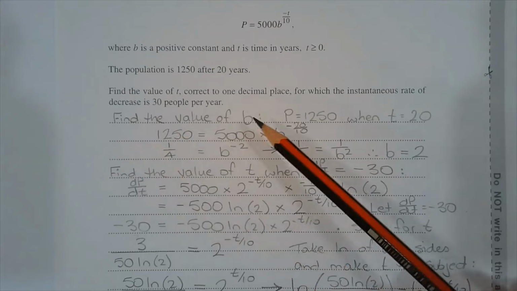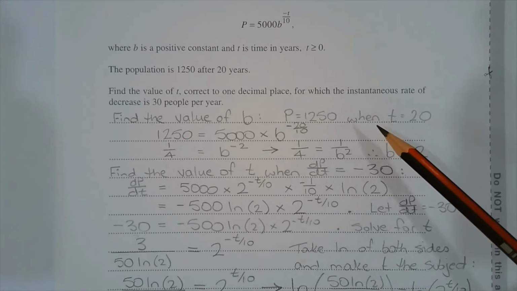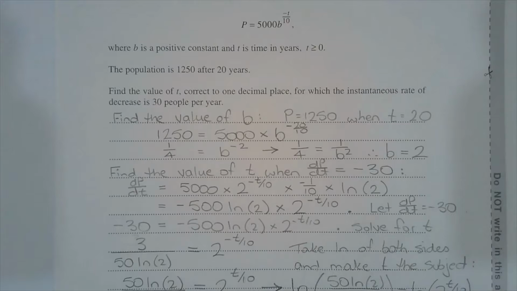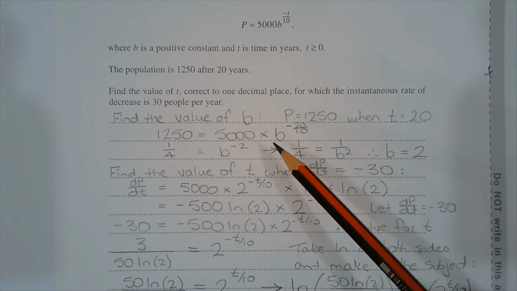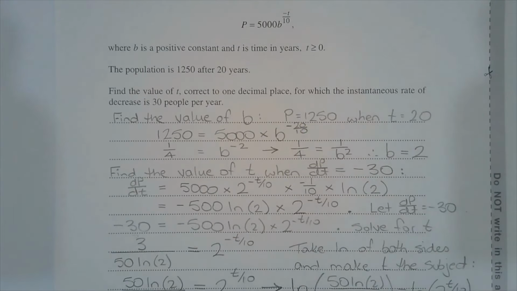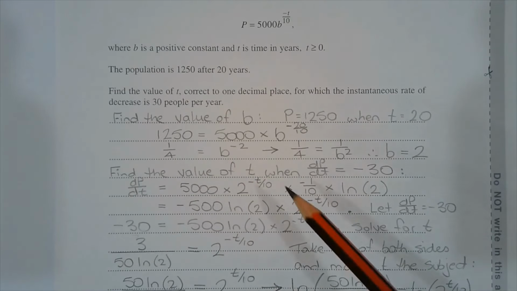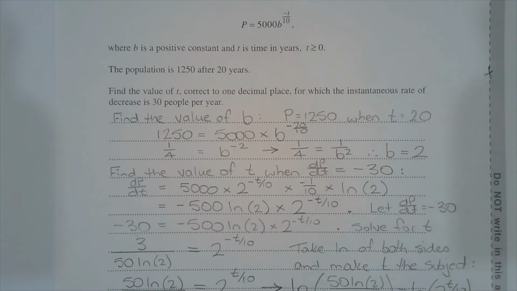The first step is to find the value of B. The population is 1,250 when T equals 20 years. Substituting these two values into the formula, we have 1,250 is equal to 5,000 multiplied by B to the power of negative 20 over 10. Dividing both sides by 5,000 and evaluating the index, we have 1 over 4 is equal to B to the power of negative 2. And expressing the right hand side with a positive index, we have 1 over 4 is equal to 1 over B squared, and therefore B equals 2.